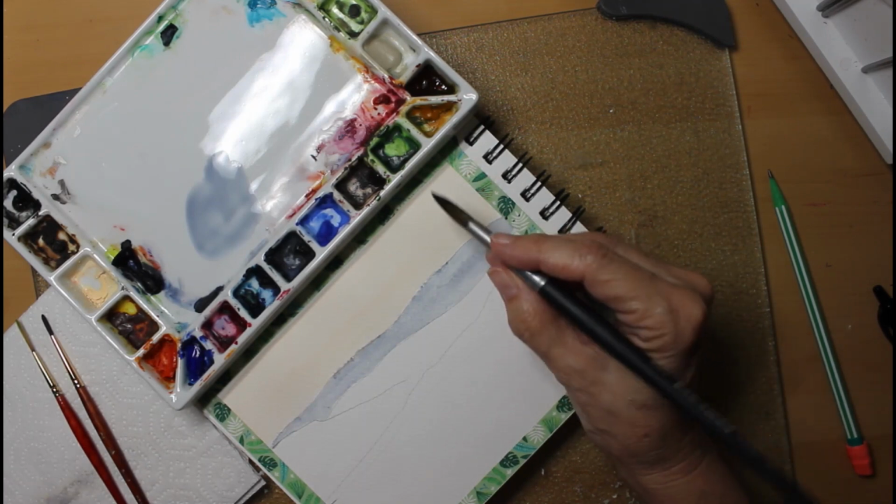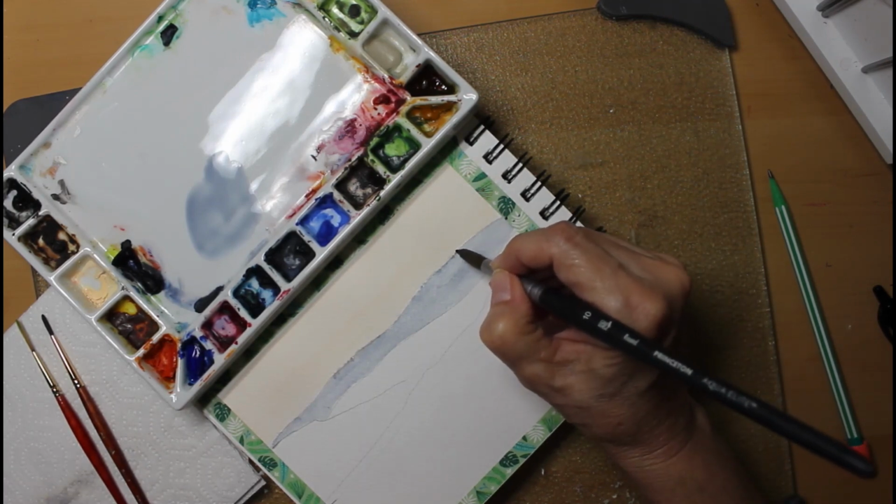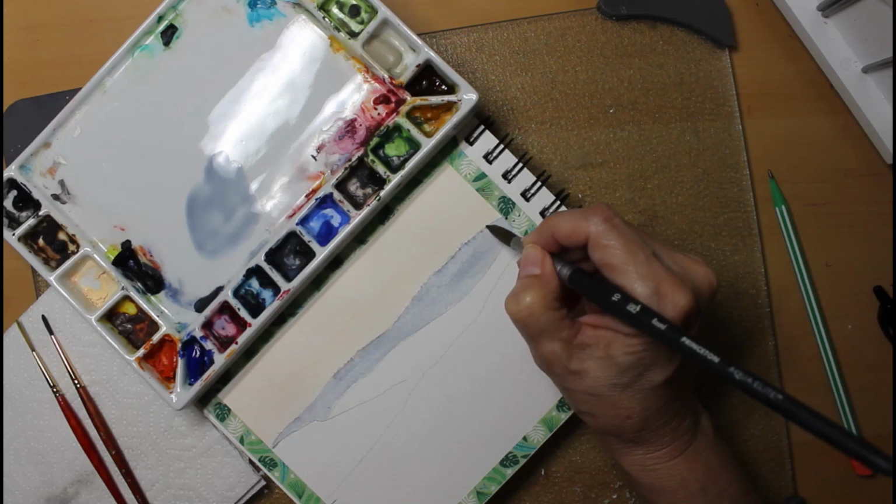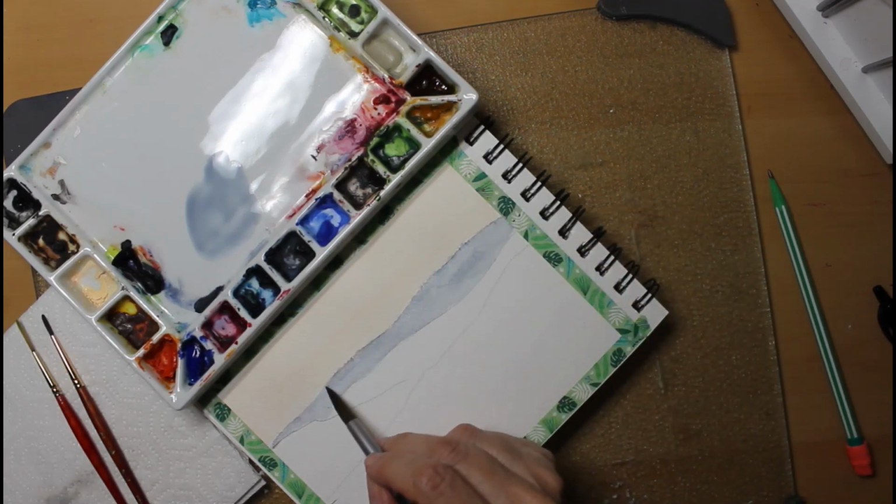I'm also just tapping in a little bit of a rough edge on the top of those mountains so that it looks like there are trees in the distance.